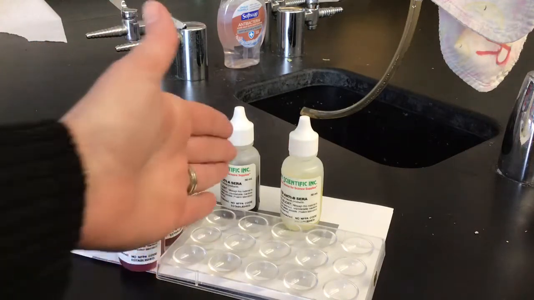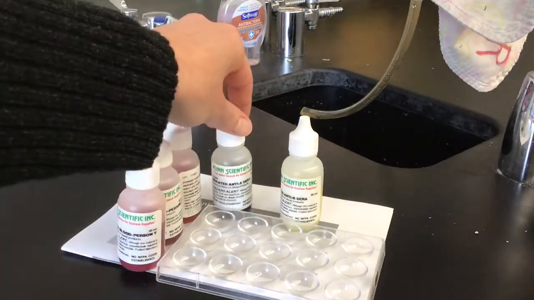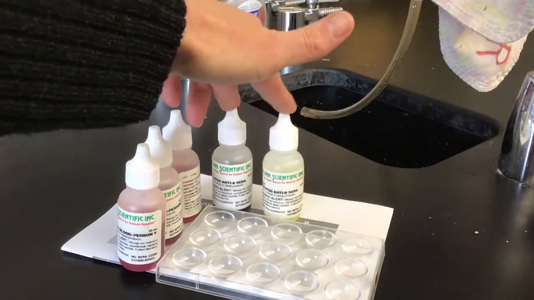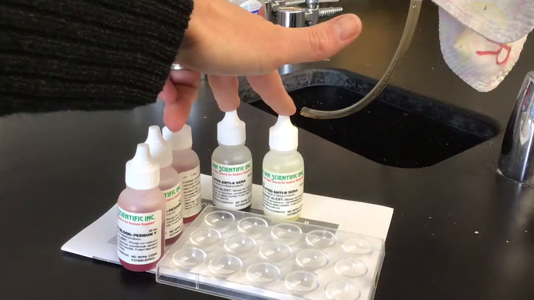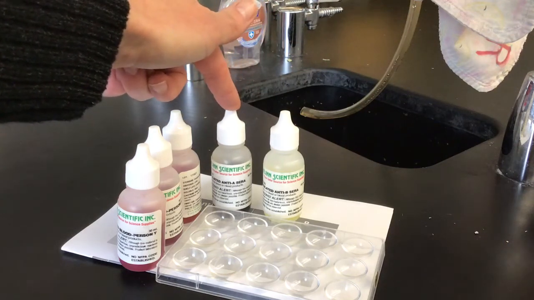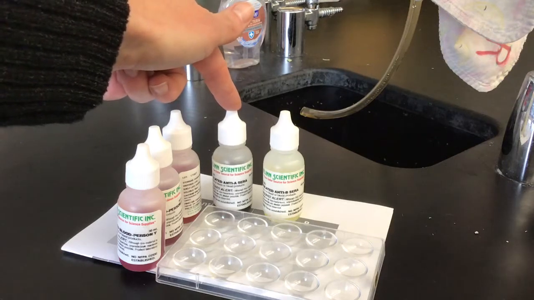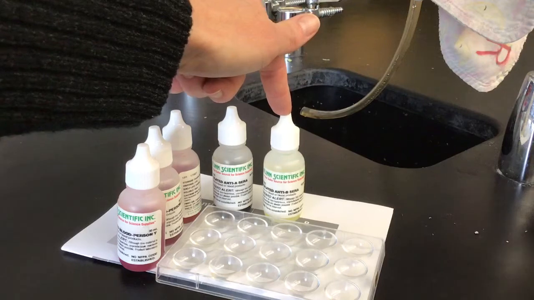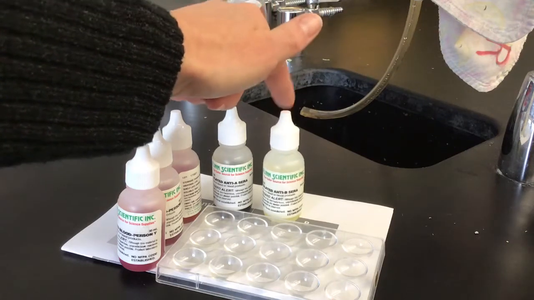And I have on top of my well plate 2 anti-serums, anti-A and anti-B. These are mimicking what antibodies would be doing inside of your body. Remember, antibody A will recognize and attack the A antigen on the surface of a red blood cell. Antibody B will recognize and attack the B antigen on the surface of a red blood cell.